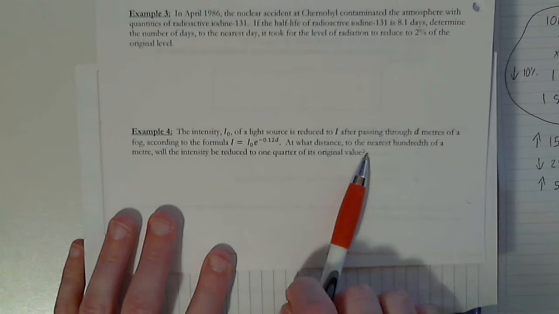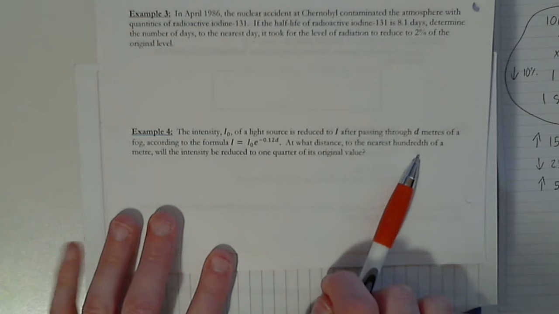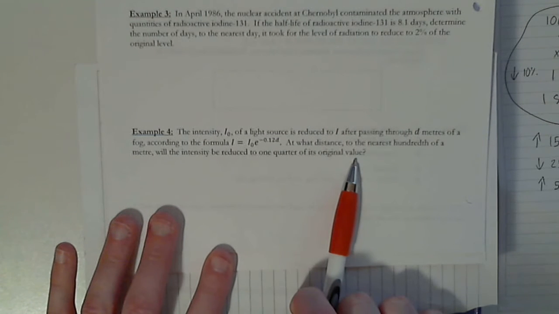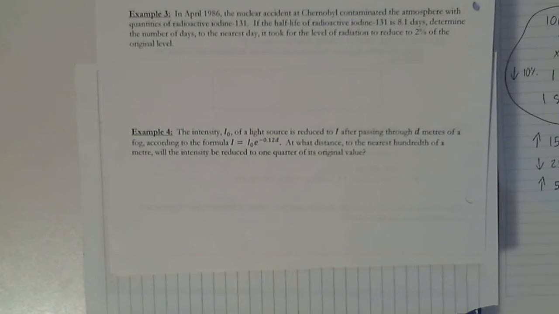At what distance to the nearest hundredth of a meter will the intensity be reduced to 1/4 of its original value? Now we have a problem here. Read that question over for yourself. Pause if you have to. See if you know where to start.